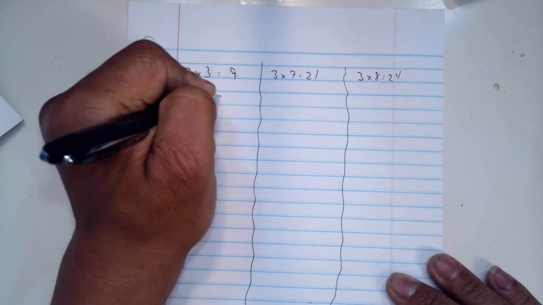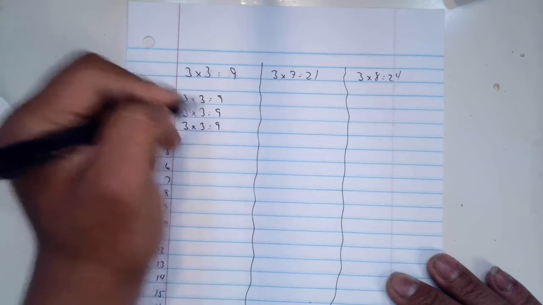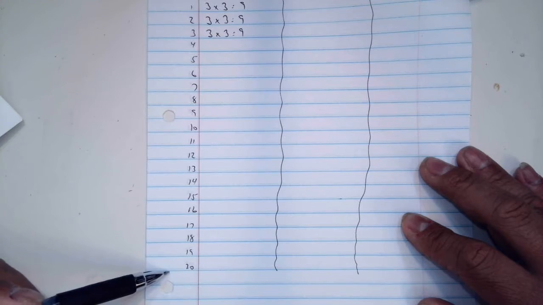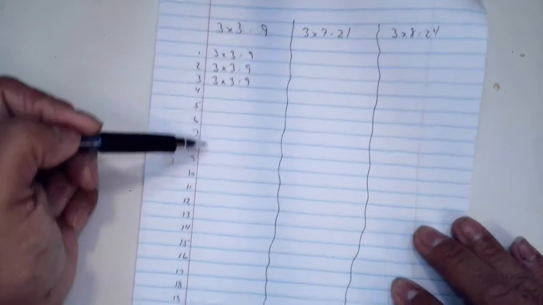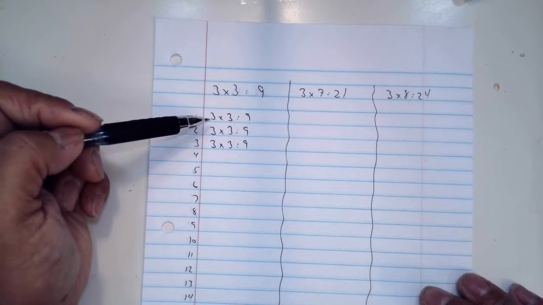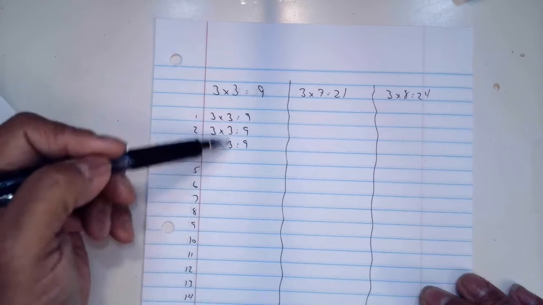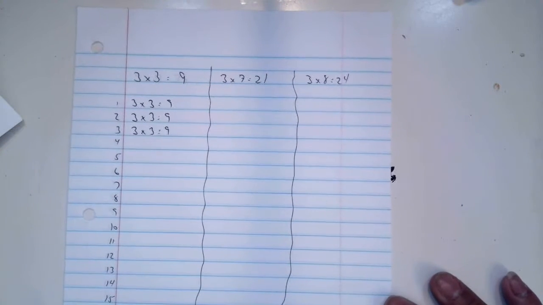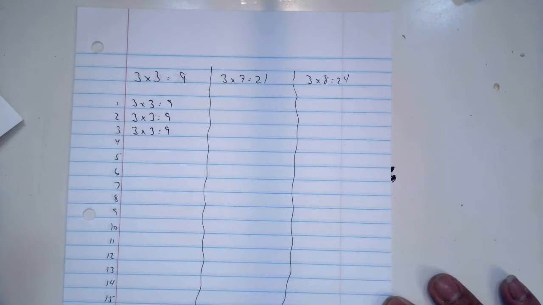3 times 3 equals 9. 3 times 3 equals 9. And like I said, now we're doing it 20 times. Okay? Yes, like I said before, I'm old school. We're writing it down 20 times. Do not write 3, 3, 3, 3, 3 times 3, 3, 3, 3, 3 equals 9, 9, 9. That's not going to help out at all. I promise you it won't. It really will not. You're just wasting paper, you're wasting ink or pencil, you're wasting your time.